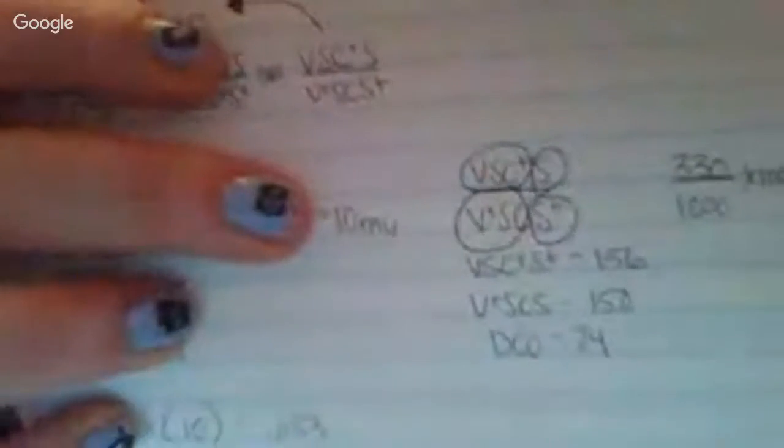For the second one, we're going to take the first 2 alleles from the top and put them with the third allele on the bottom. And then we're going to take the bottom 2 first alleles and put them with the third allele on the top. The VSC plus, S plus, which is 156 offspring, and the V plus SCS, which gives us 150. So when we add those all up, put them over 1,000 and multiply by 100, that gives us 33 map units.